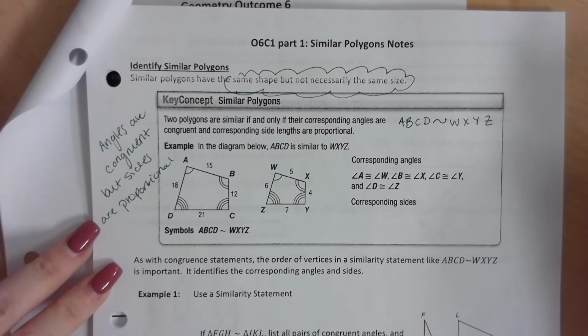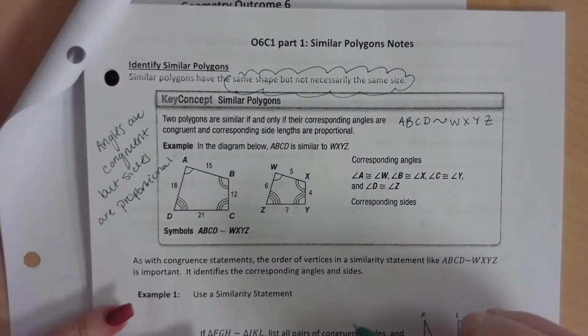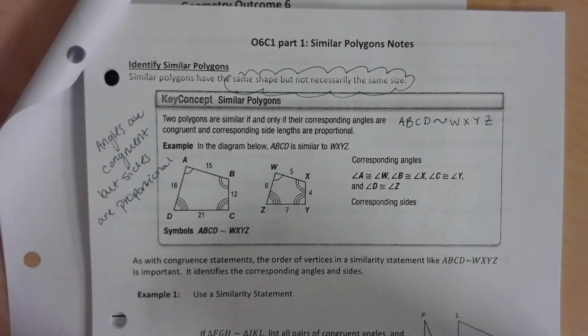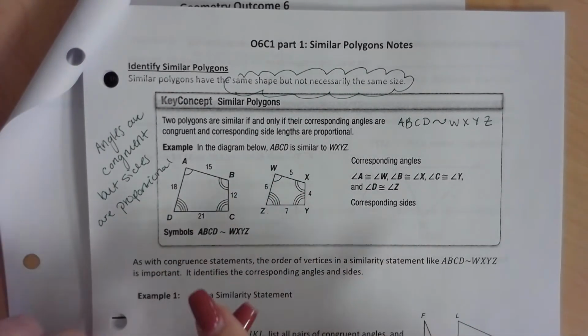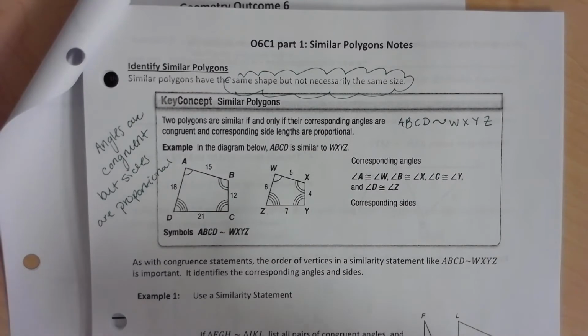What I mean by that is the sides are no longer going to be equal. When we talk about congruence, everything is the same. If this is 15, this is 15. If this is 12, this is 12. When we talk about proportional, we no longer have that they're equal, we have that they're proportions.